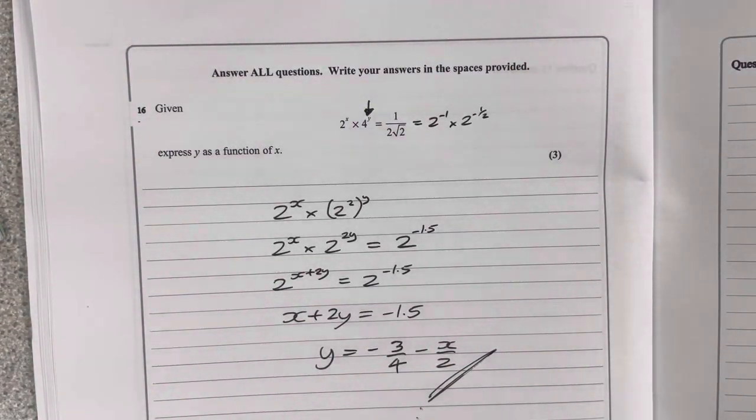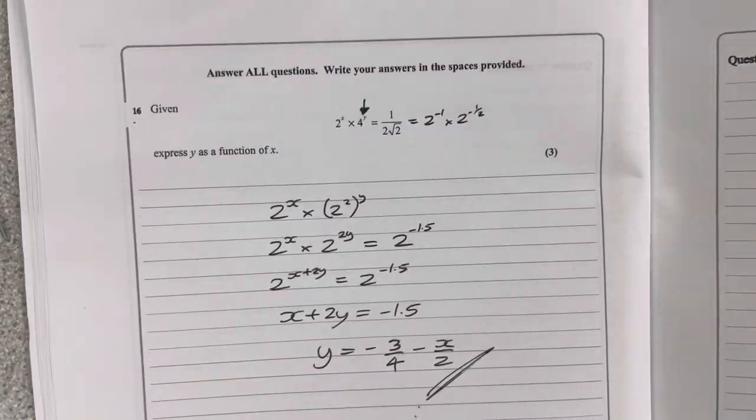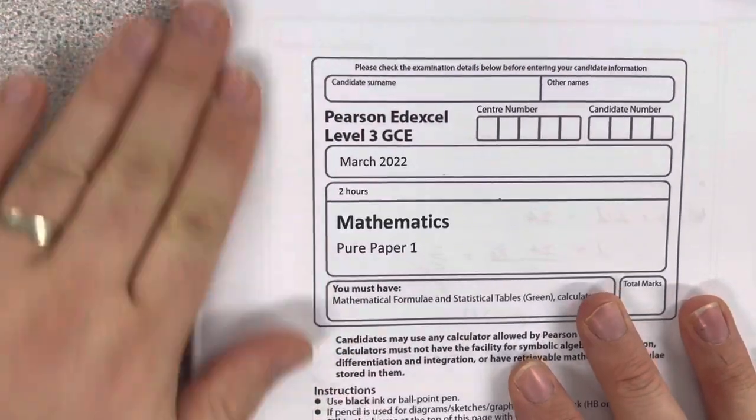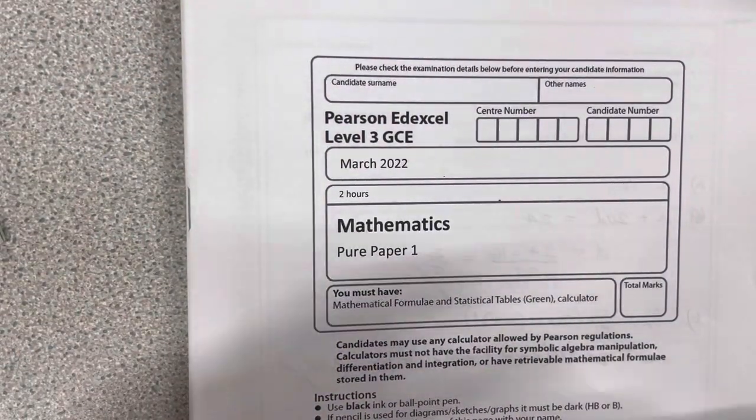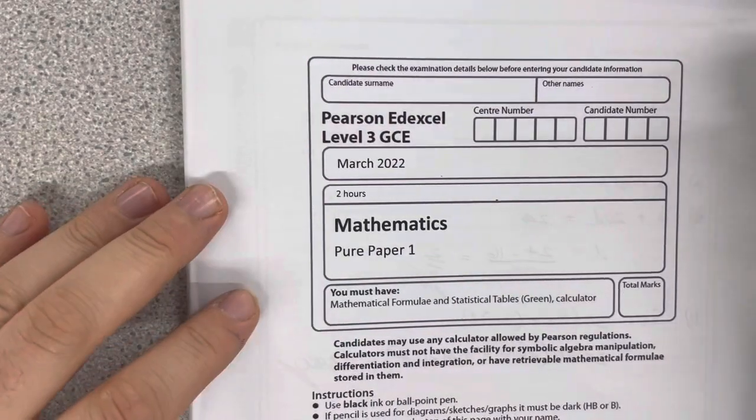Again, just check the answer to that. Minus a half x minus 3/4. Perfect. Right, so that is the mock paper, March 2022. If you have any questions on that, then please come and speak to me.